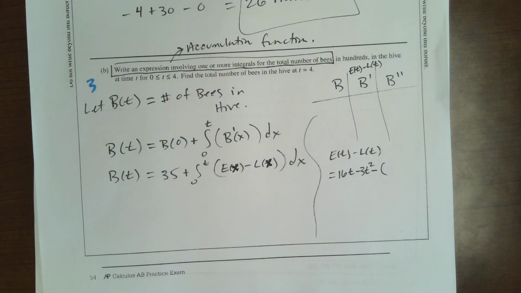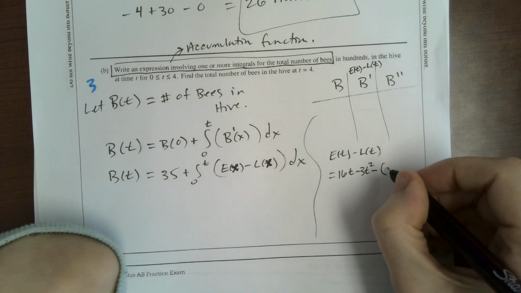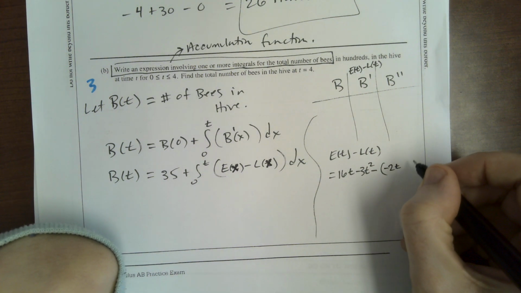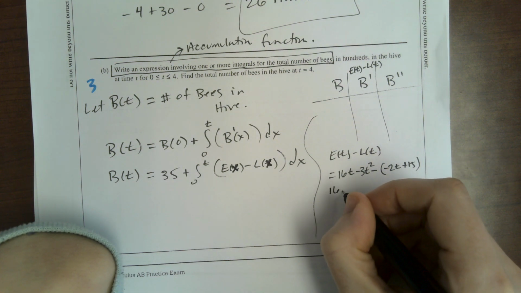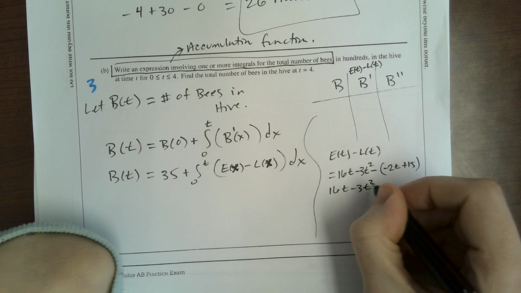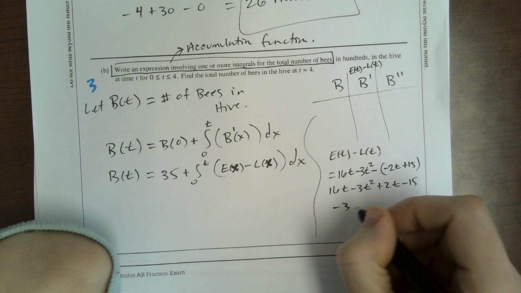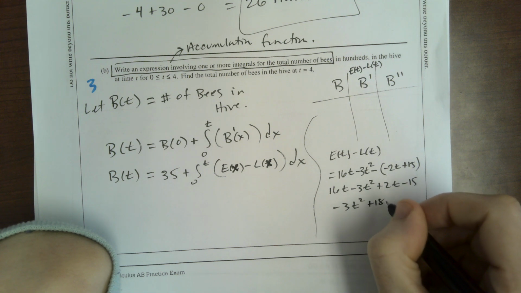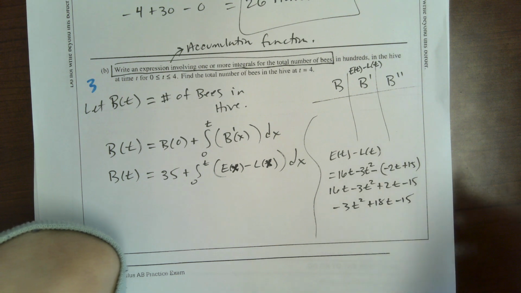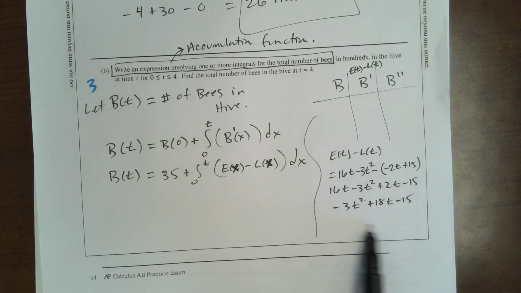All right, so E of t minus L of t, minus negative 2t. Okay, negative 3t squared plus 18t. So guys, this is the rate. This is B prime of t.